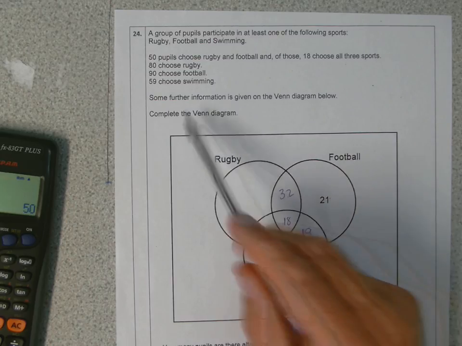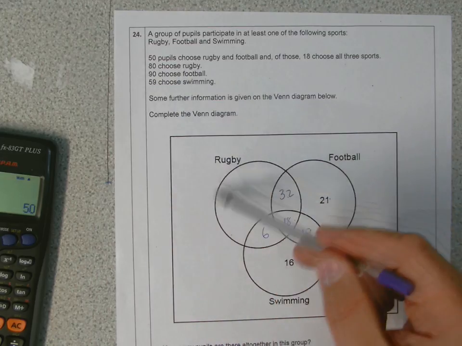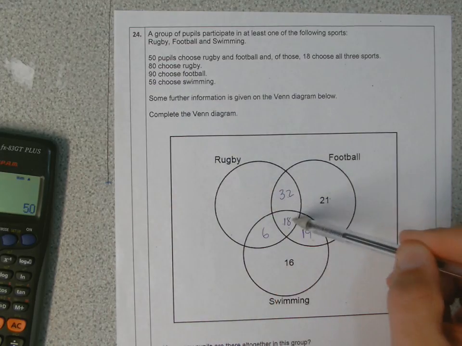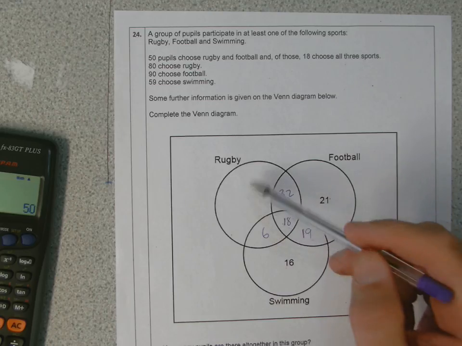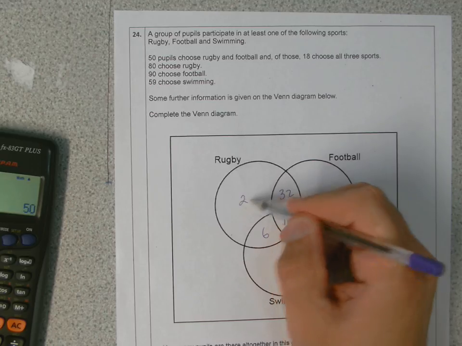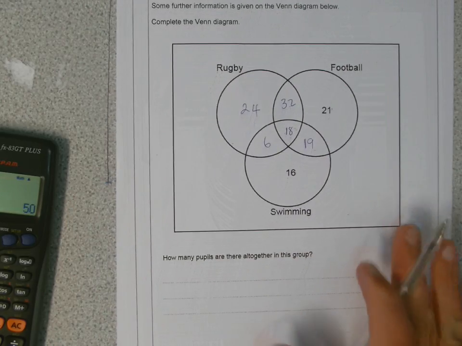And then we can go back, if you remember, to the original, 80 choose rugby. Well, if you look at the rugby circle now, 32 and 18 is 50, plus the 6 is 56. So to make up 80, you've got another 24. Okay, and that's it. And it says, how many pupils are there in this group altogether?